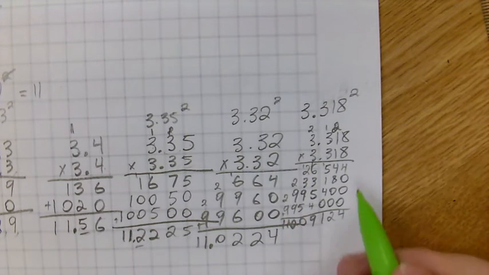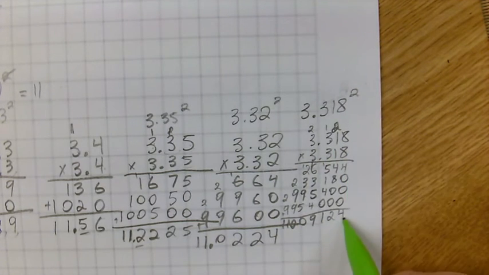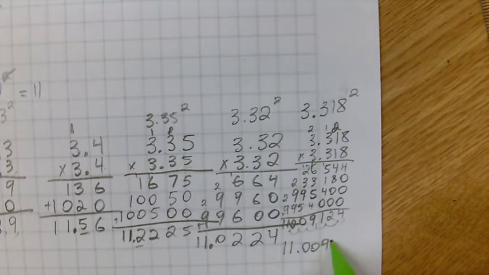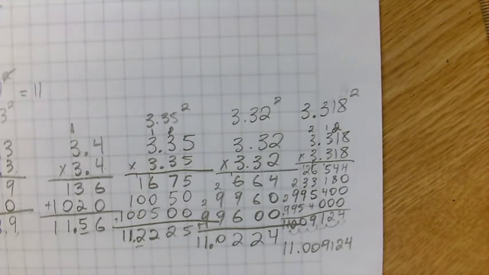So we're left with 6 decimal places up here. So 1, 2, 3, 4, 5, 6. We have 11.009124. We are very, very close there.